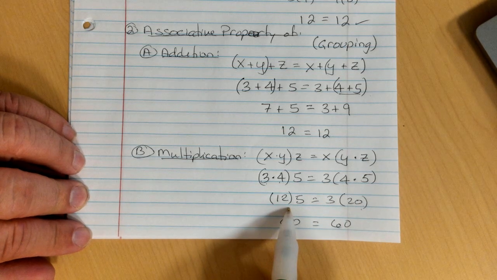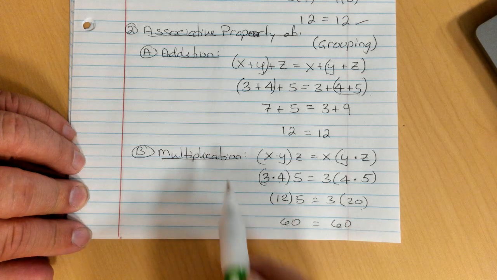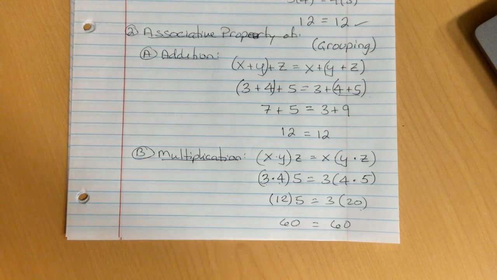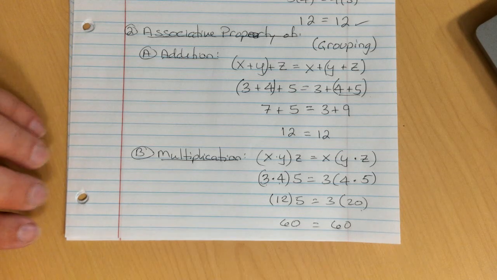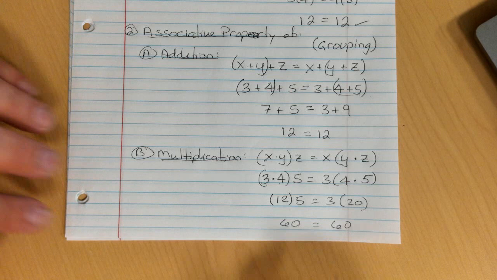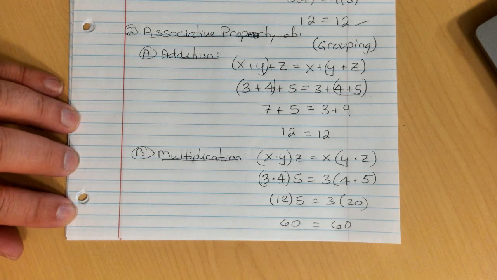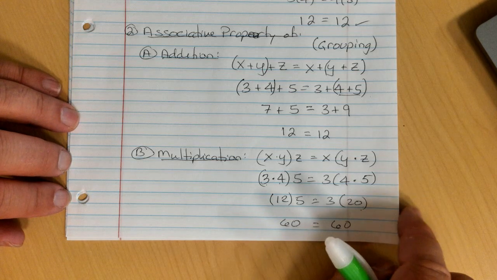In the other one, what do you have to do first? 5 times 2 is 10. Put the 0, carry the 1. So there's a lot more moving. The more moving you do, the more chance of mistake you have. So that's the beauty of this: if I have a series of numbers, I can combine them however I need to, whatever's easiest for me. I would definitely do the right-hand side. So far, so good? Those are the first two properties.